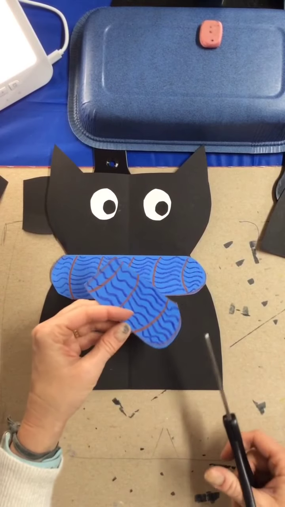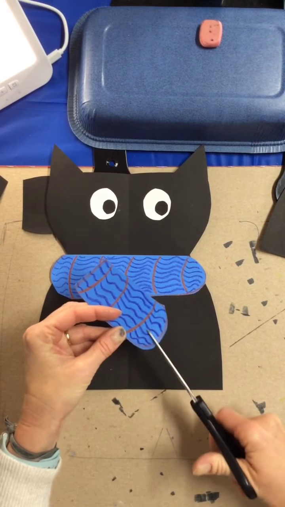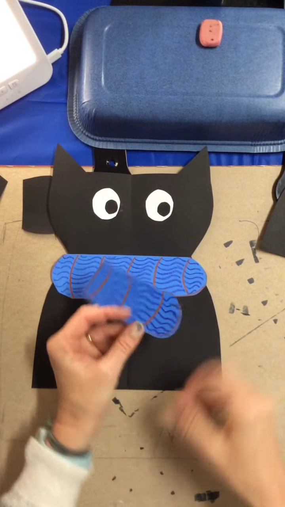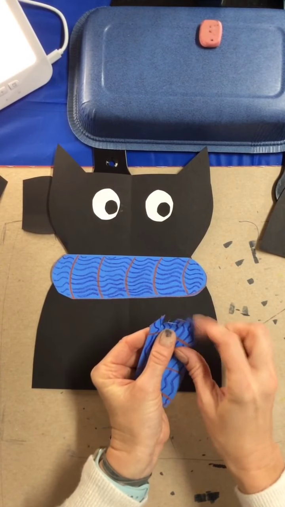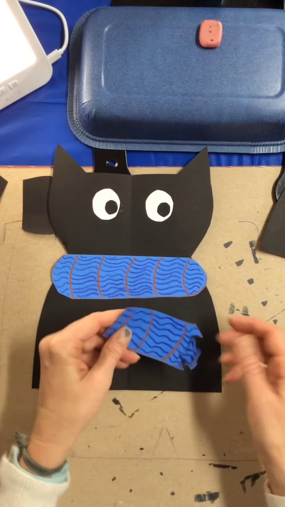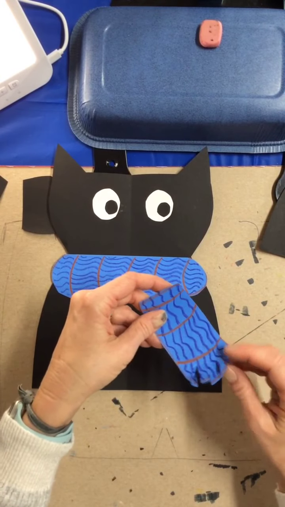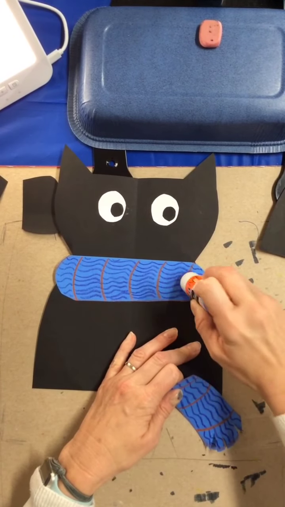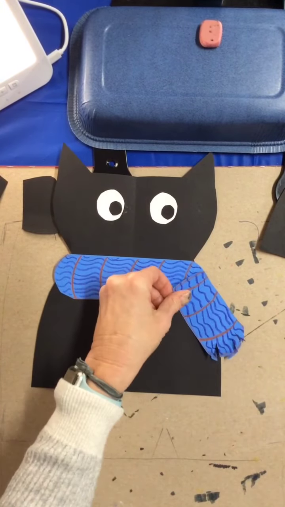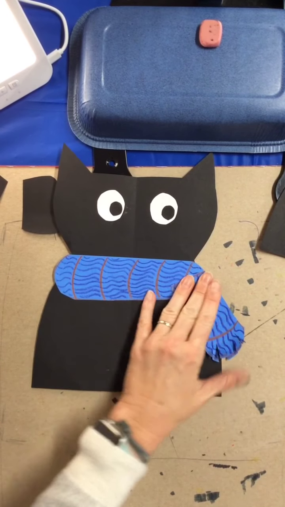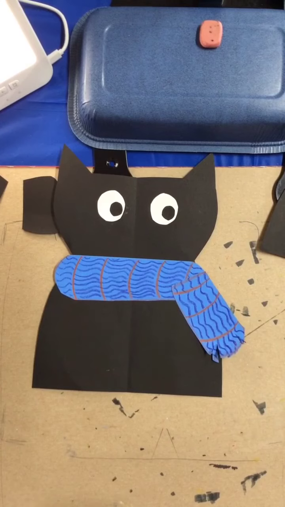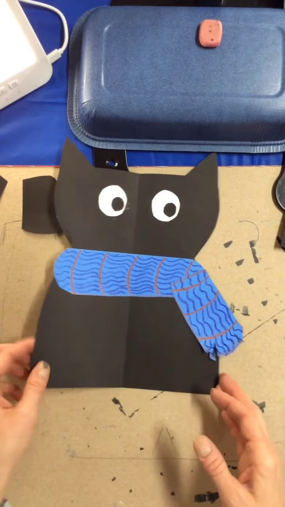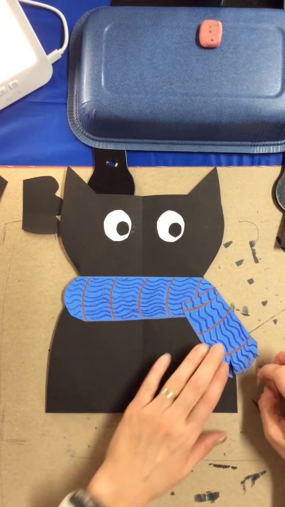One more thing you can do if you would like, you can make little cuts in the end so it looks like yarn and then fluff it up like that, so it looks like tassels on your yarn. Okay, and remember this will be off to the side, so make sure it's over by the edge. All right, that is your scarf. Oh, Cozy Cat is so cute.